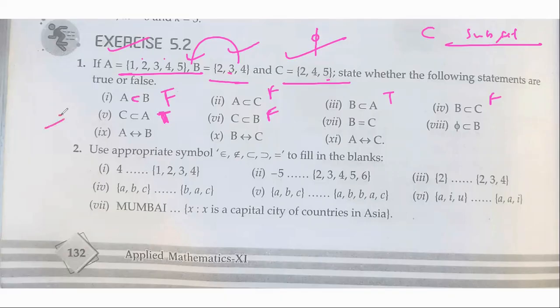Then this is the sign of equivalent, if the number of elements is the same. Elements and number of elements are different things. Number of elements means how many elements A has. It has 5. How many elements does B have? B has 3. So they are not equal. So it's false. Then we can say B and C, they are equivalent. Yes, they both have 3 elements. So it's completely true. A and C are equivalent. No, because A has 5 and C has 3. So it's completely false.